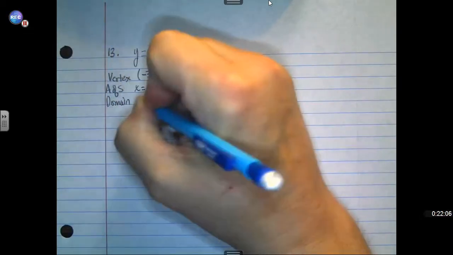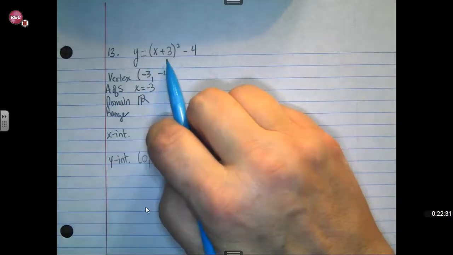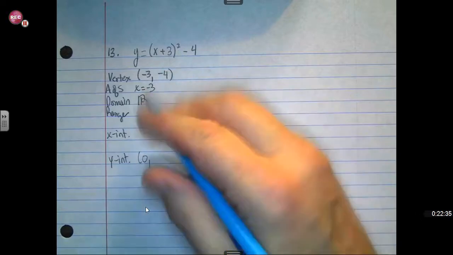And then we want to be able to find the domain is all real numbers. The range we'll look at once we look at the graph. Then we have the x-intercepts, the y-intercept. And I think the disadvantage of graphing form or vertex form is that you can't look at it and say what the y-intercept is. It's not hard to find. I just let x be 0, and 0 plus 3 is 3, squared is 9, 9 minus 4 is 5.